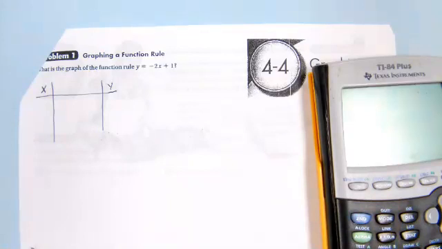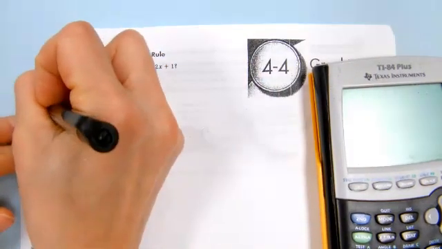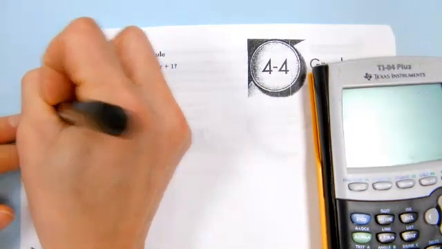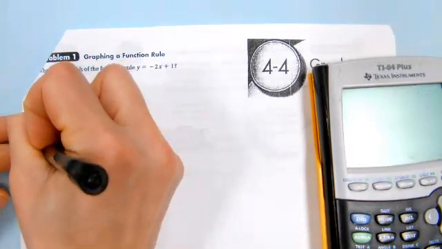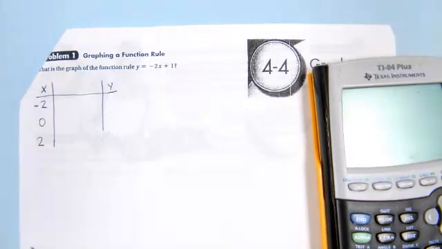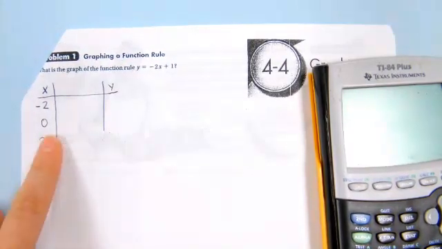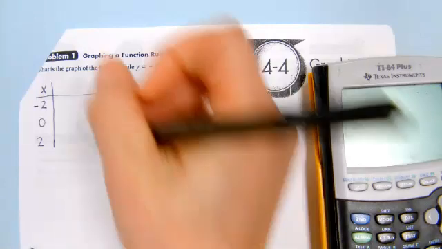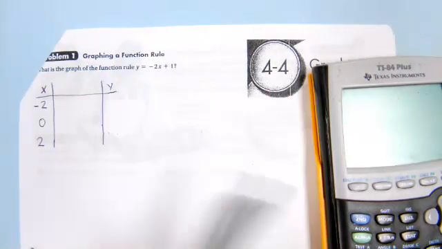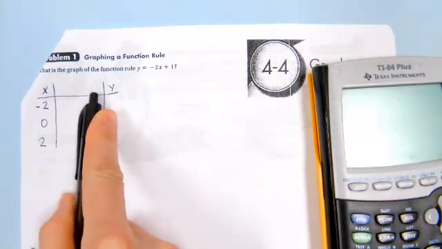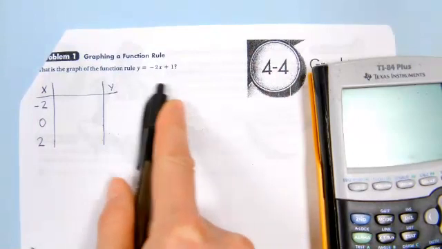So my recommendation is to pick easier numbers, but you want to pick something in the negative, maybe something at 0 and something at positive. So I'm just going to go with -2, 0, and +2. That way I have a relatively easy negative, I've got a 0 spot, and I've got a positive. And the reason I leave space in the middle is this is where I'm going to do my equation.